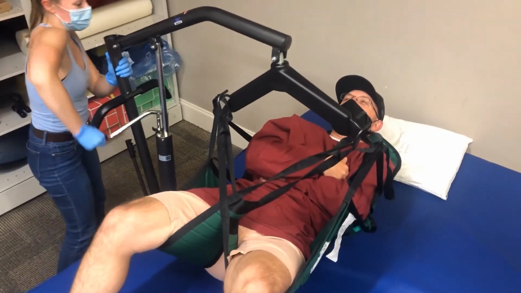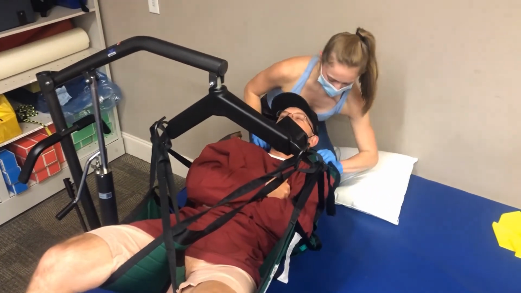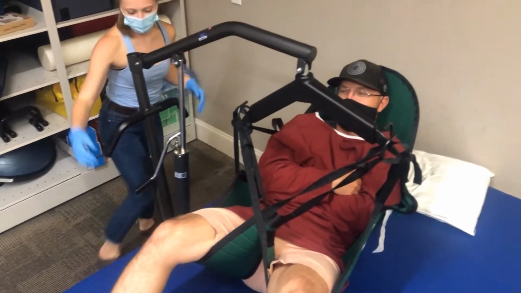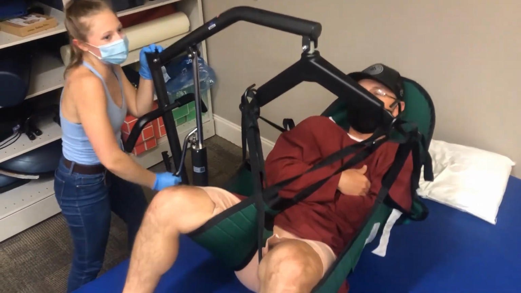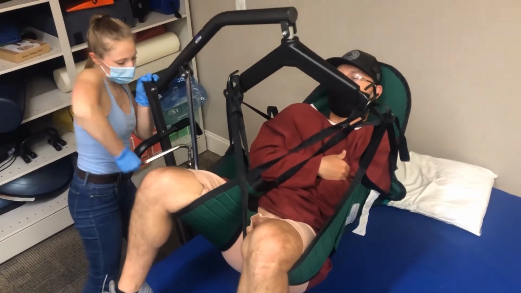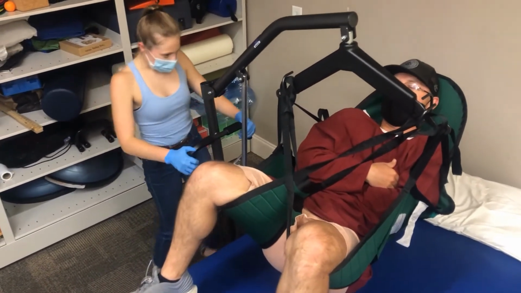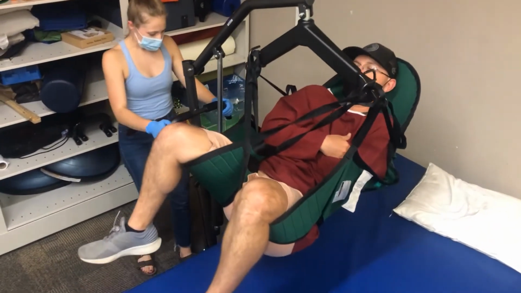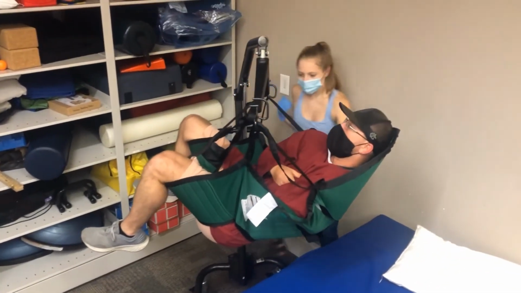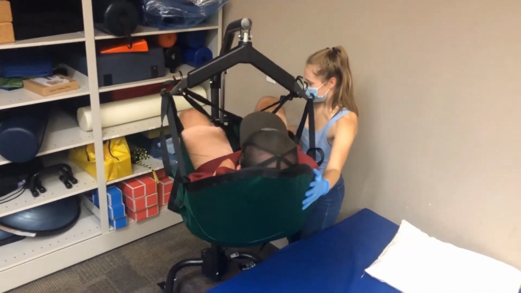Continue to raise them up until they are completely off the bed. Your loved one should sit comfortably in the sling as shown. Unlock the Hoyer brakes and move them to their desired location. You may swivel your loved one around as needed.